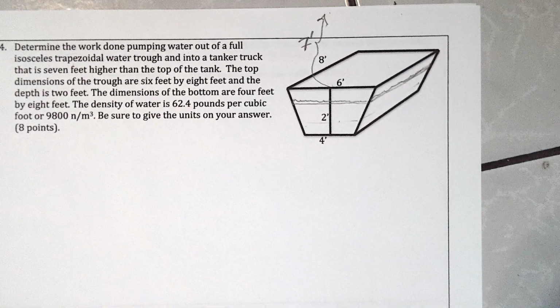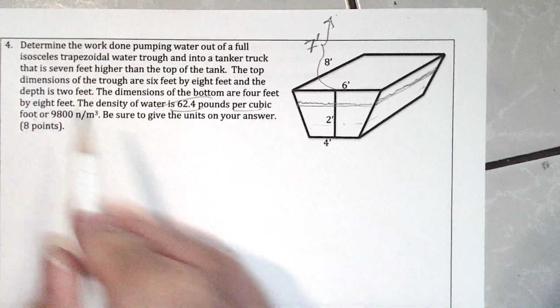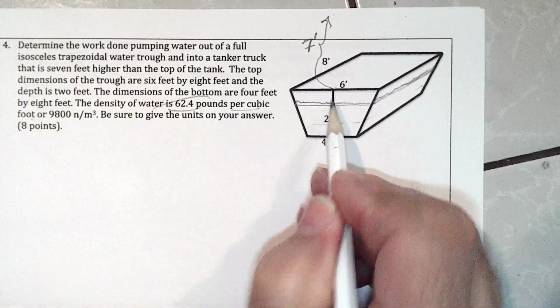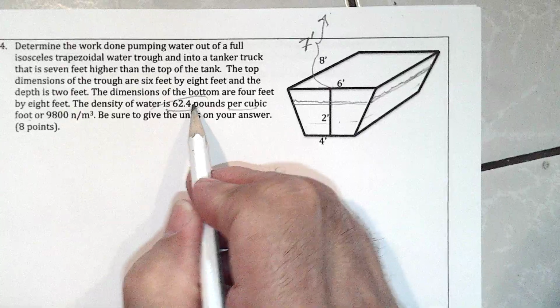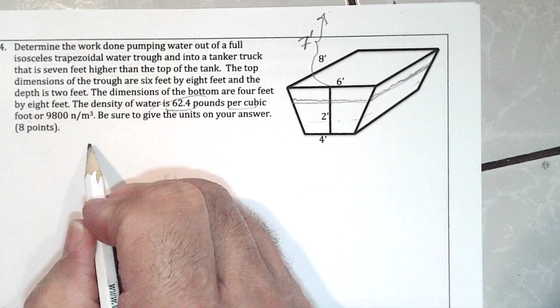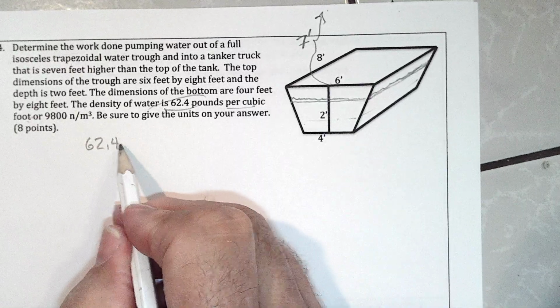So, since this is in feet, we're going to use the 62 per cubic foot. So the weight of this slice is the density, which is pounds per volume. This is a weight density, 62.4 pounds per cubic foot.